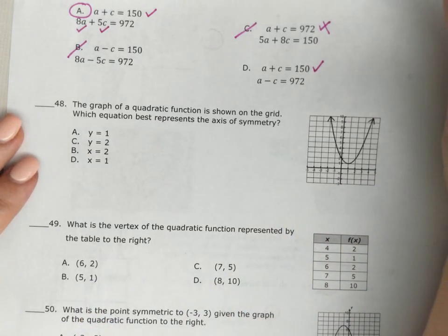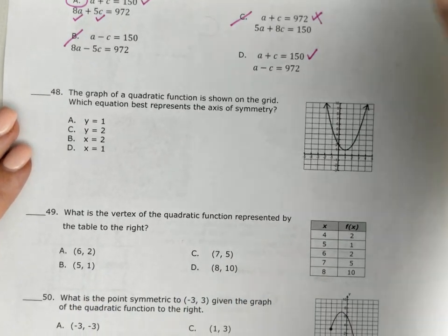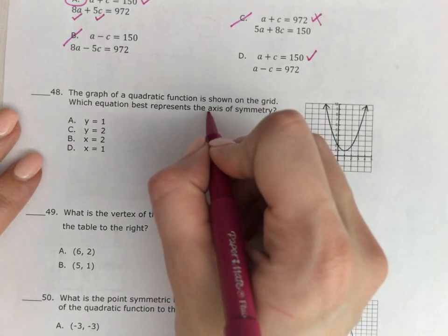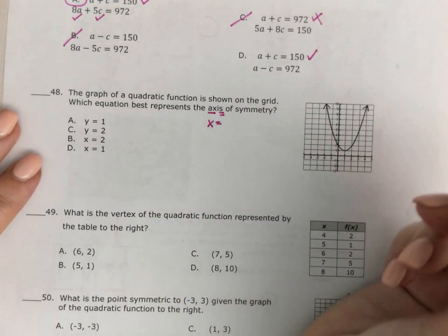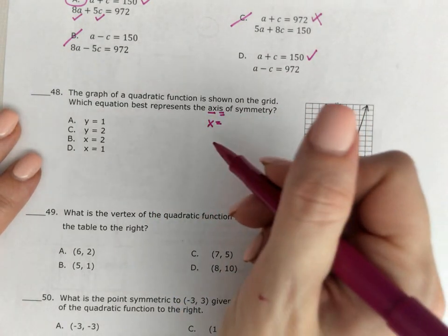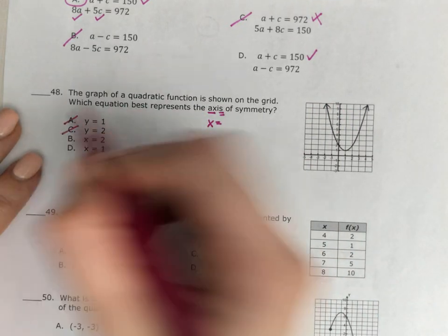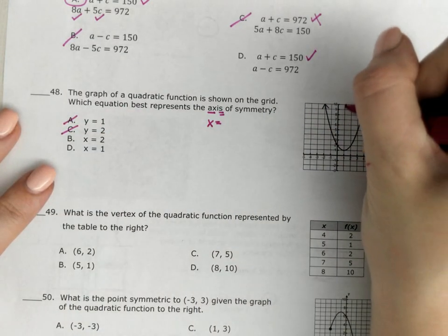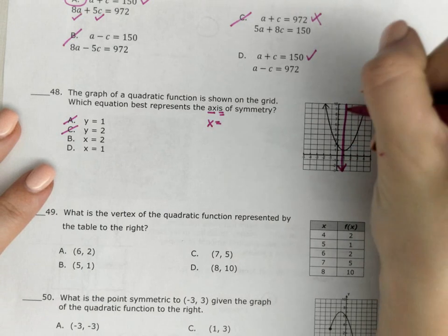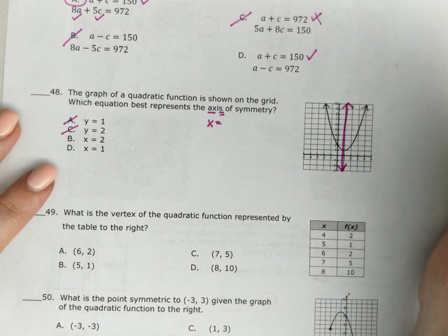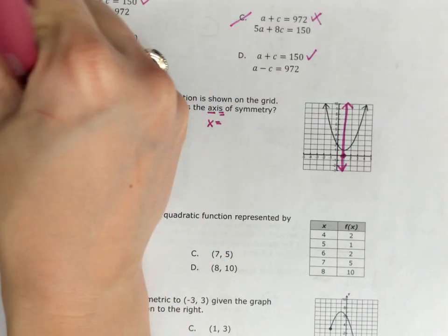48. The graph of a quadratic function is shown on the grid. Which equation best represents the axis of symmetry? So here I know it has to be x equals, so it's not A or C. And if I draw my line, because an axis of symmetry is the vertical line that cuts it in half, it's right here at x equals 1.